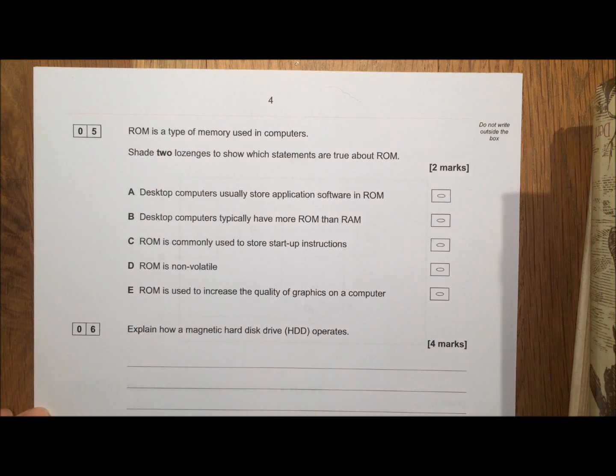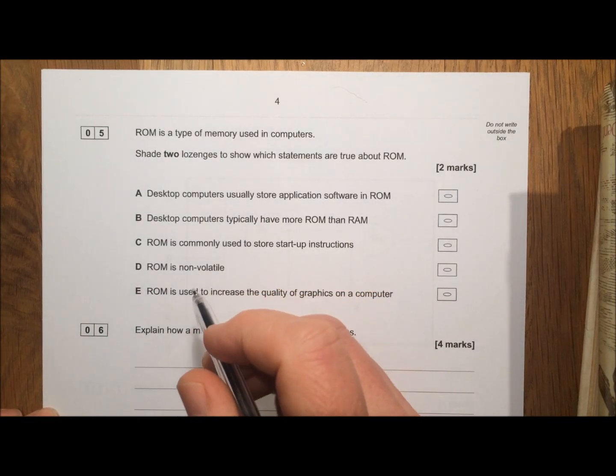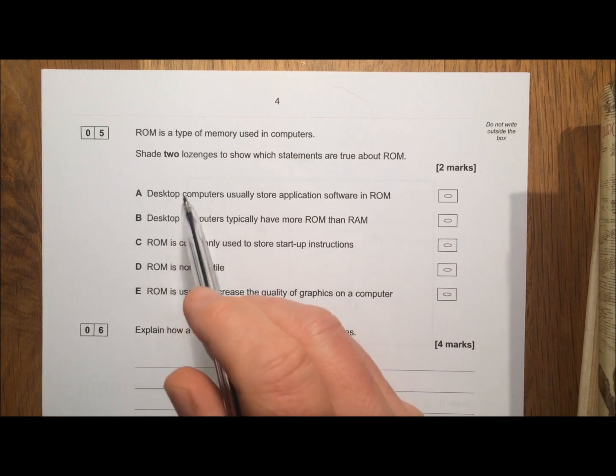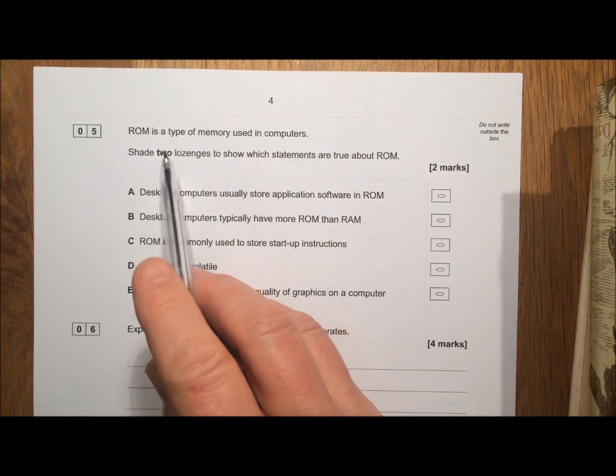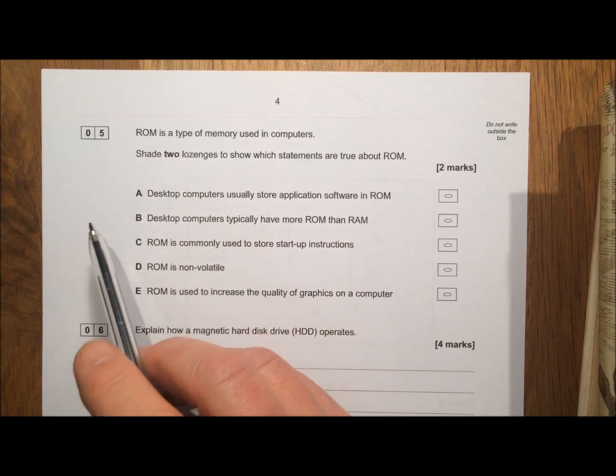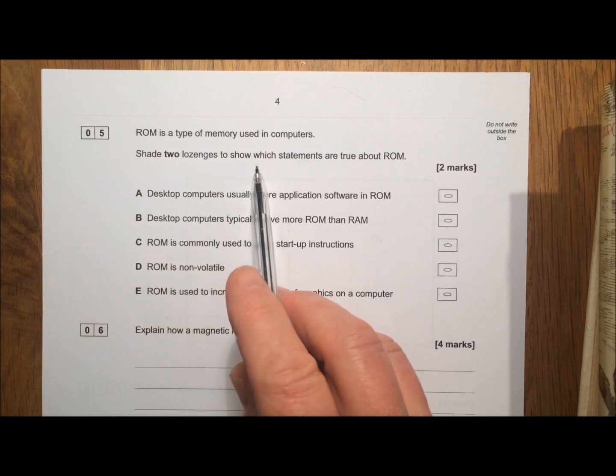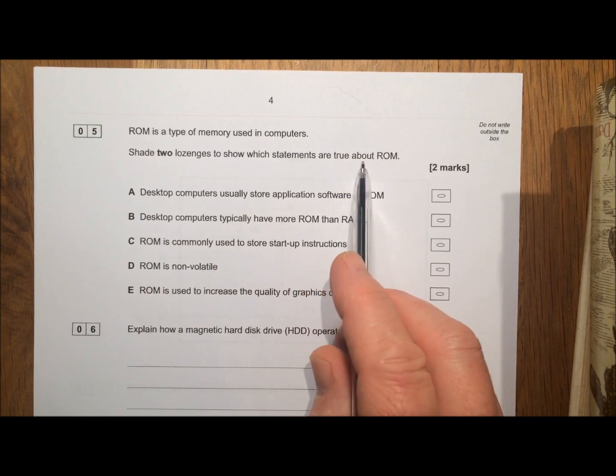And moving on with questions 5 and 6. ROM is a type of memory used in computers. Remember, ROM, read-only memory. Shade 2 lozenges to show which statements are true about ROM.